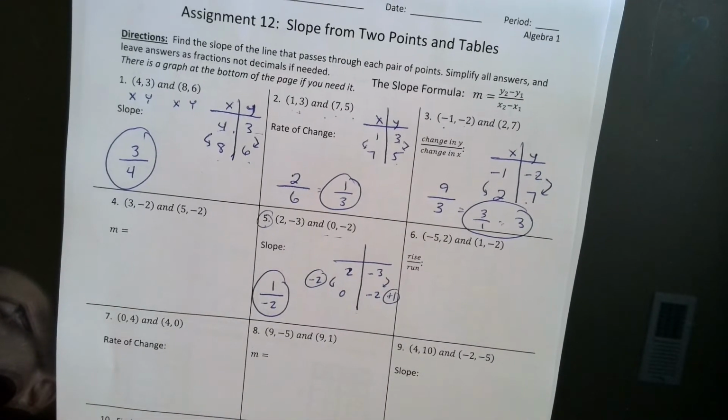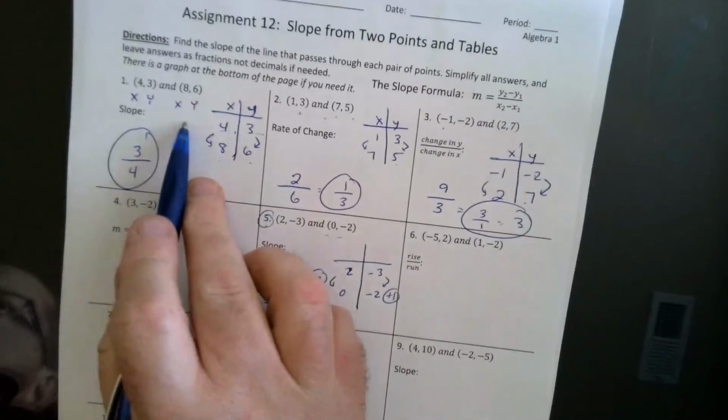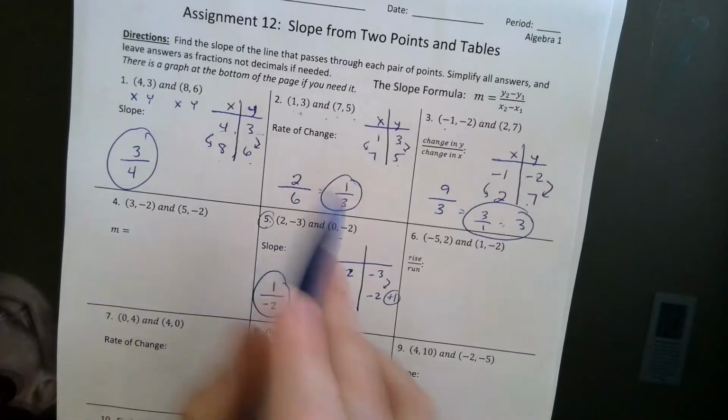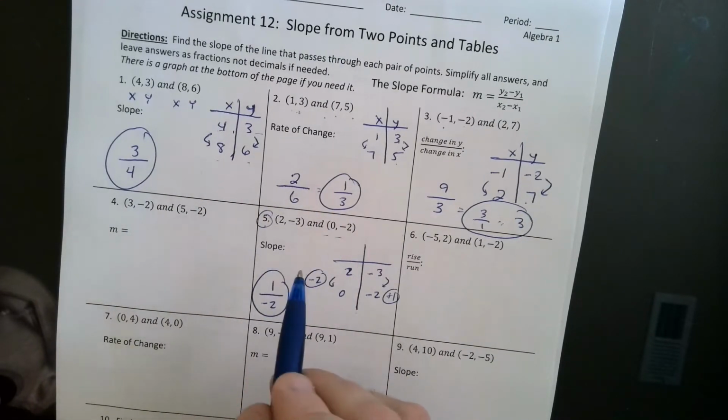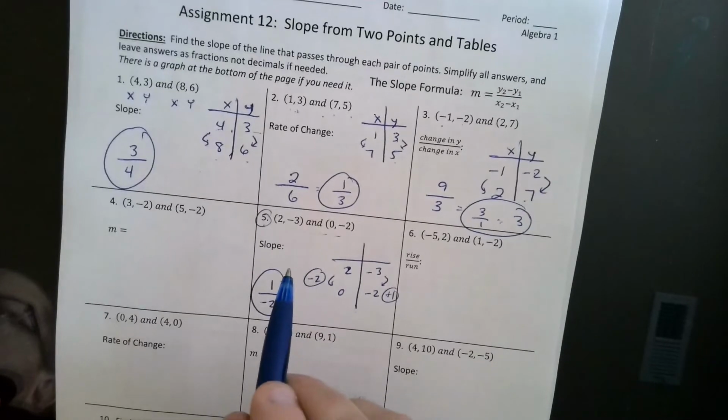Okay. So if they give you a table, it's good. It's just changing y over changing x. If they don't give you a table, you need to make one. So just make a little t-chart and then find your change in y over change in x this way. All right. So that was a review of how to find slope.